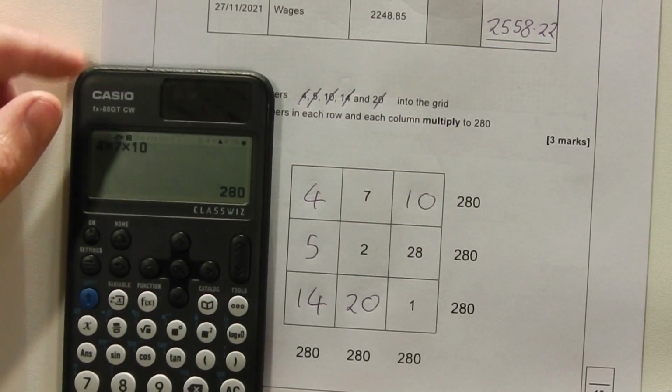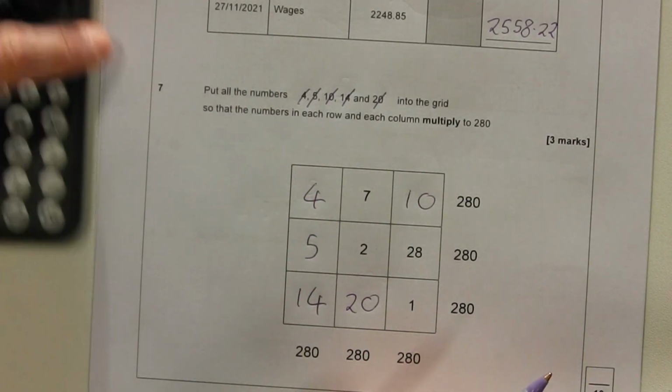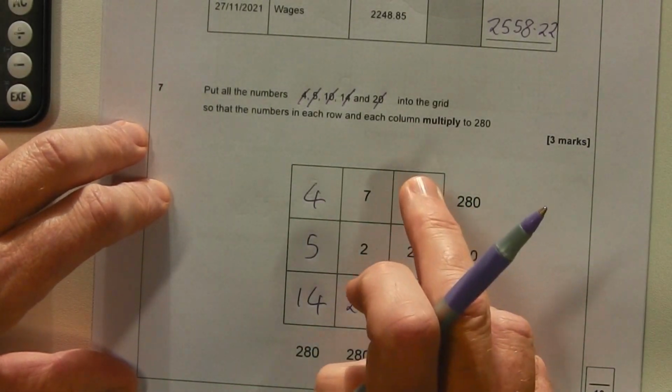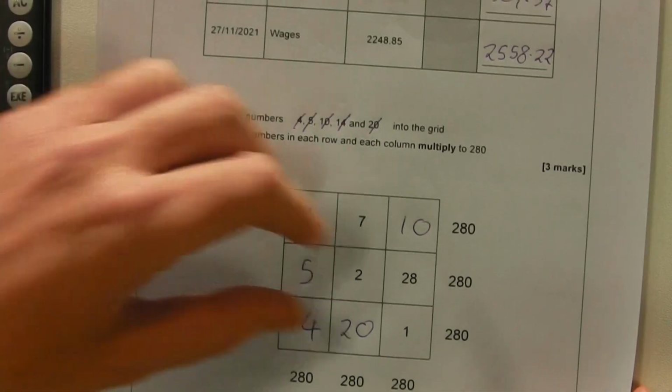And that's it. 3 marks. And generally on a mark scheme for the likes of that, you get 3 marks for all correct, and then you lose a mark for each mistake. That's question 7.